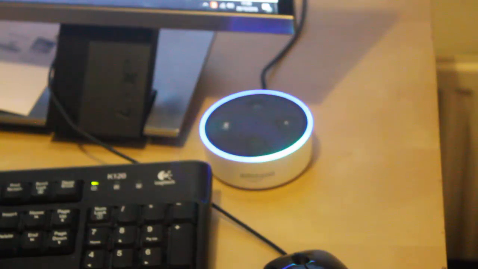Alexa, ask IP locate what country is 5.6.7.8 in? That IP address is located in Germany. Thank you for using WhereIsTheIP.